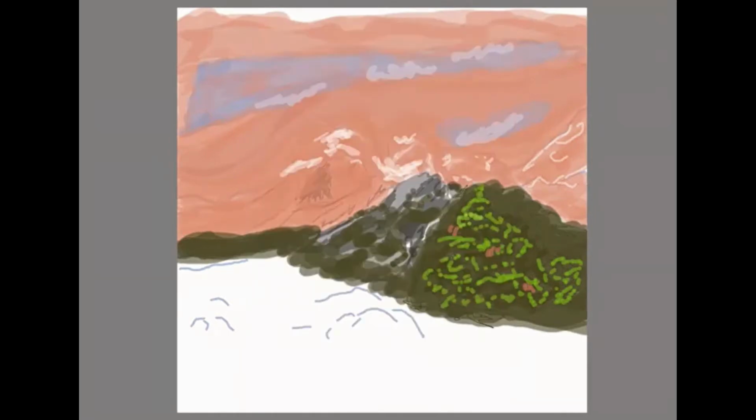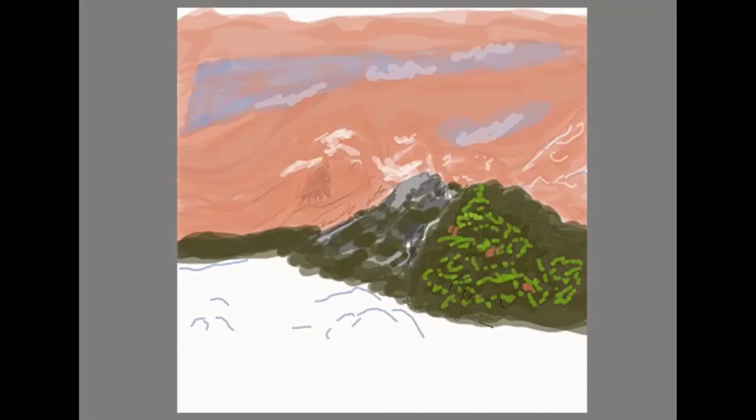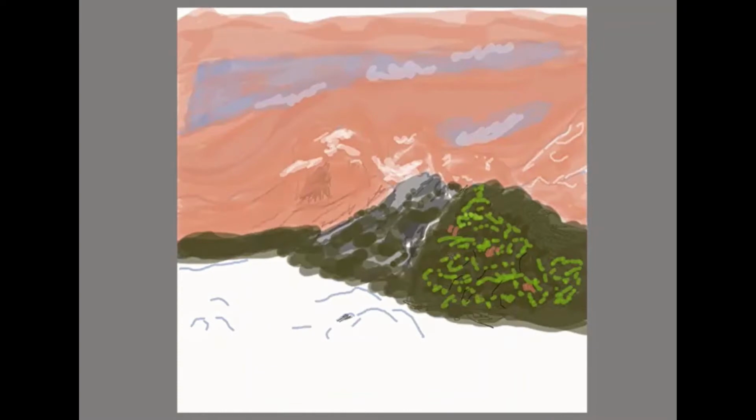Going in and putting in some brown in the tree areas where it was showing that there's part of the mountain showing through the trees. Going in and putting in the little lines showing some of the tree trunks up in the front, and a little path that's going up through there. And now I'm going over the rocks that are in the water, filling those in, trying to match them with the colors that are in the image.